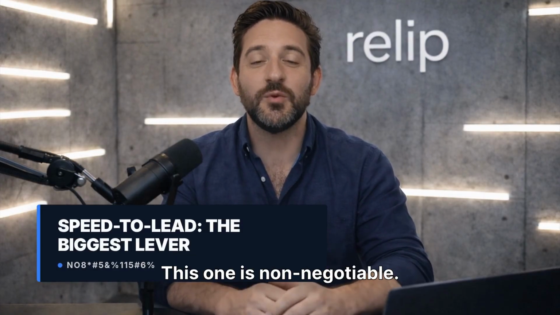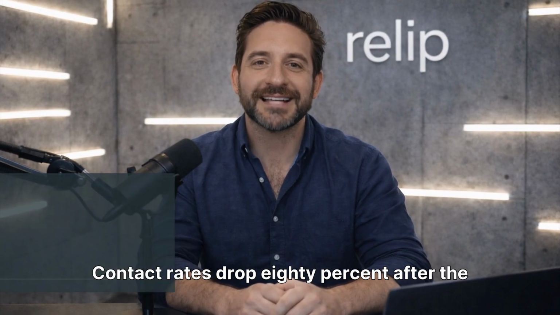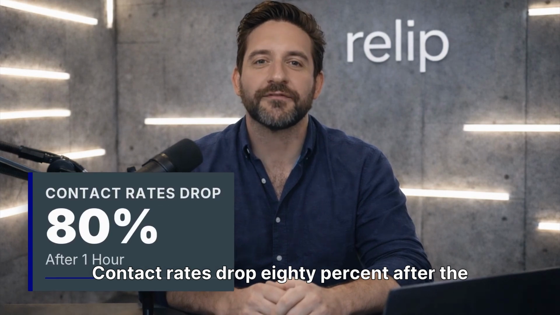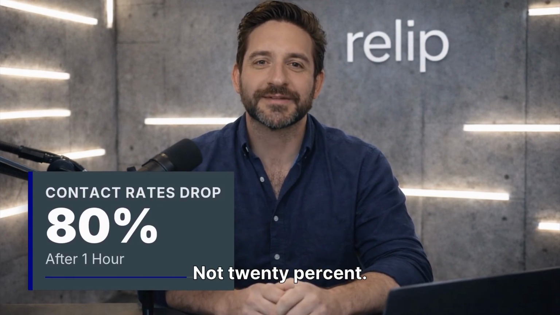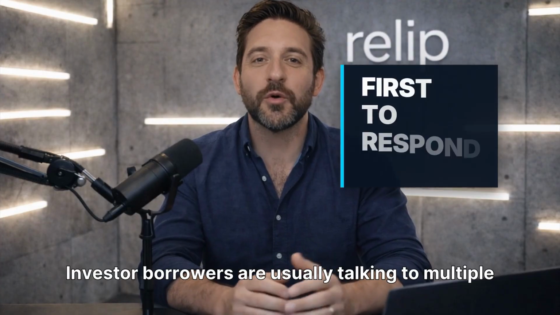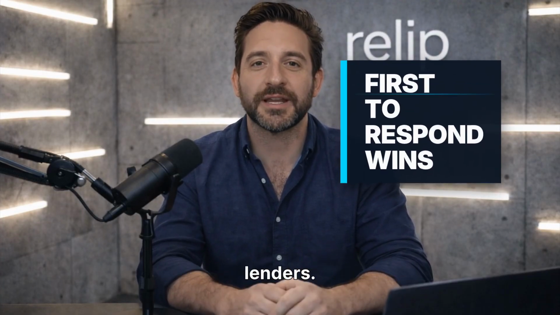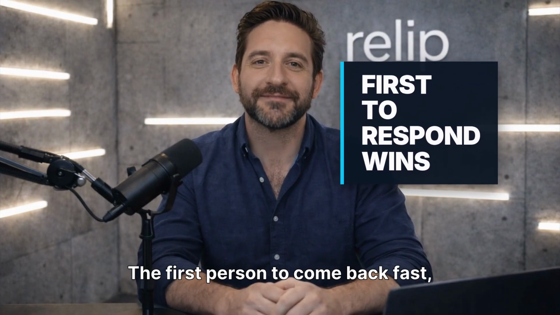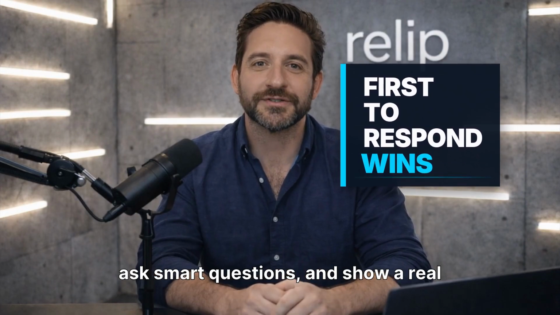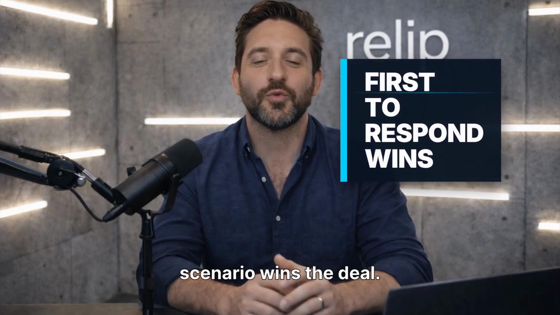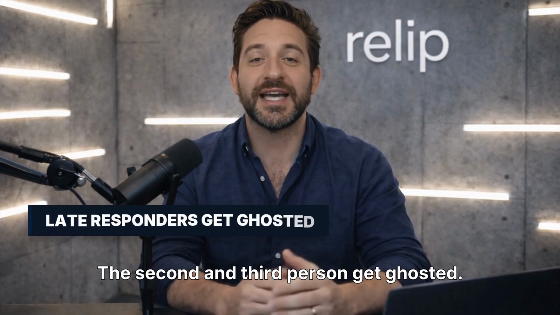Speed to lead: this one is non-negotiable. Contact rates drop 80% after the first hour. Not 20%, 80%. Investor borrowers are usually talking to multiple lenders. The first person to come back fast, ask smart questions, and show a real scenario wins the deal. The second and third person get ghosted.